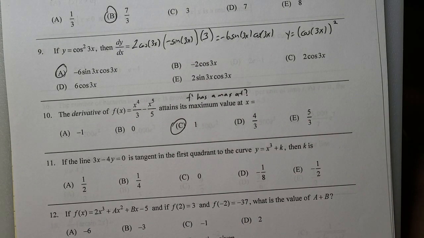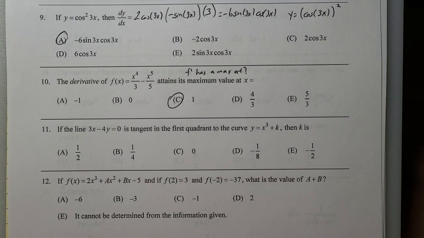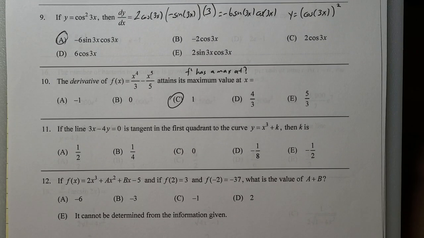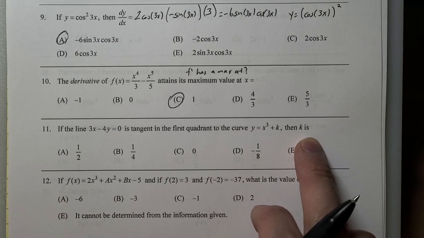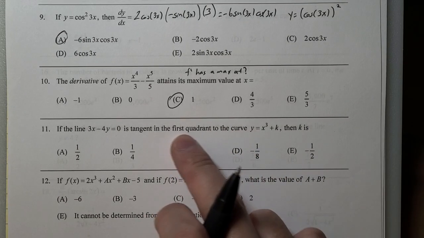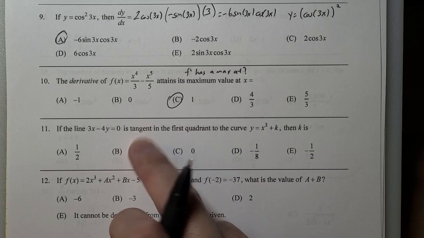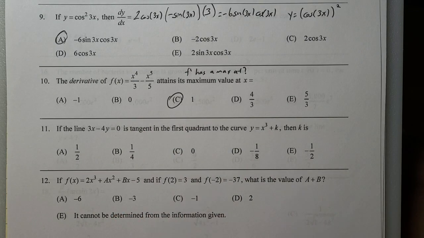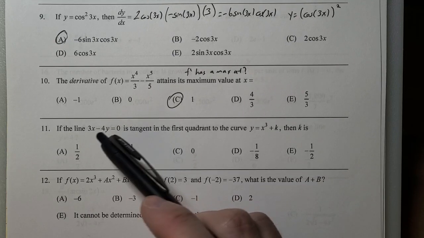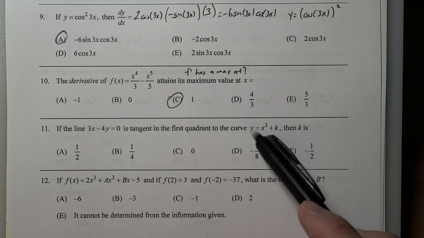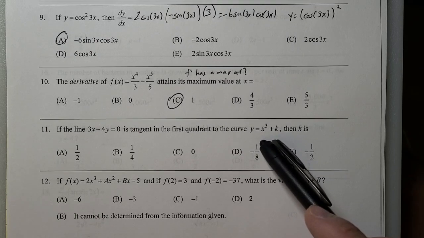Okay. If the line 3x minus 4y equals 0 is tangent in the first quadrant to this guy, then k is equal to what? Tangent should signal derivative. What do we take the derivative of? This is the tangent line, so it'll be tangent to this curve. So we want to take the derivative of this guy.